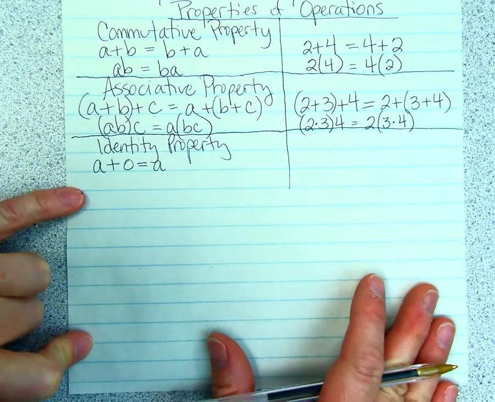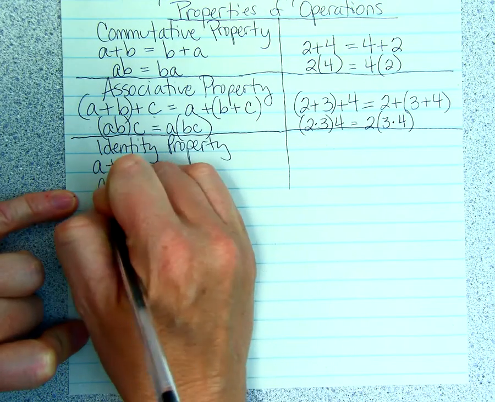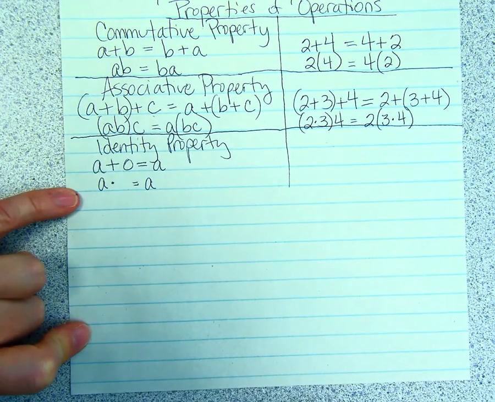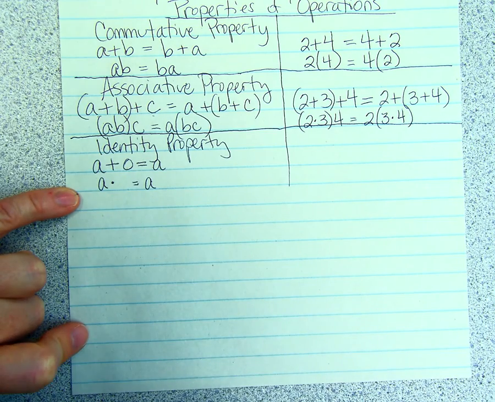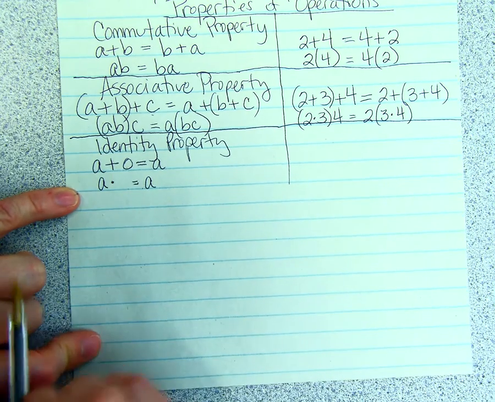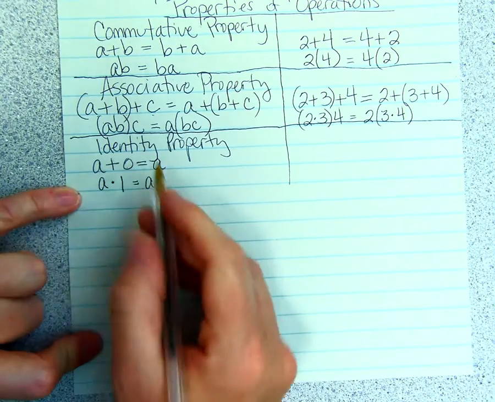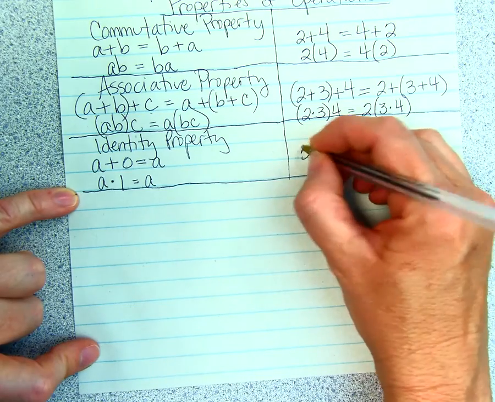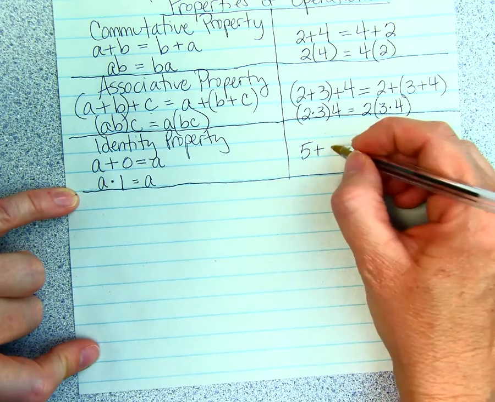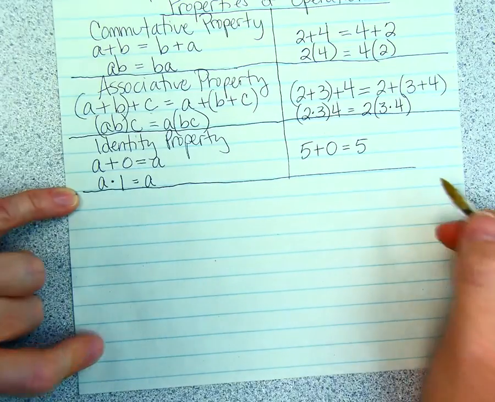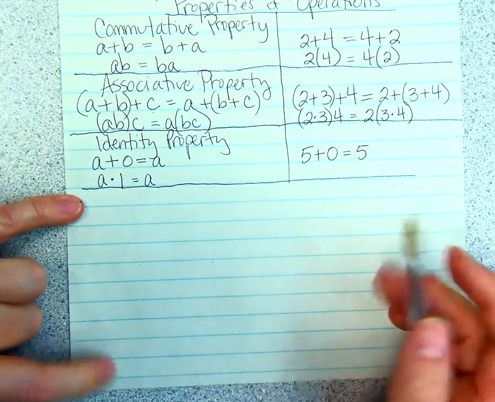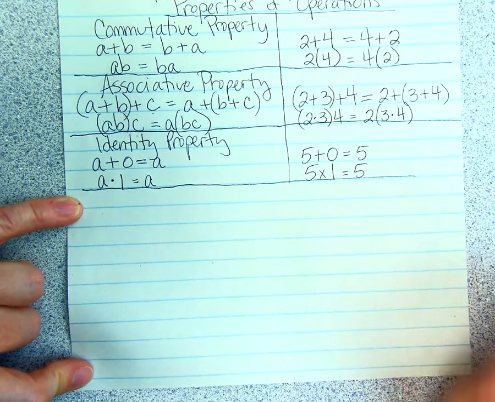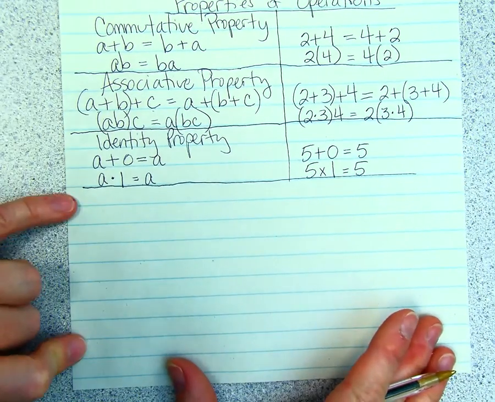There's an identity property for multiplication. So if we start with A, what do we have to multiply by to keep A the same? It's not 0 because 0 will change it to 0. So we want to multiply by 1. A times 1 equals A. And here's some examples. If I had 5, I need to add 0 to keep my identity, or keep the 5 the same. Or if I have 5 and I want to multiply, I have to multiply by 1 to keep the identity the same. So that's the identity property.